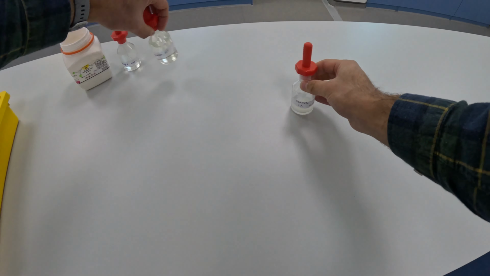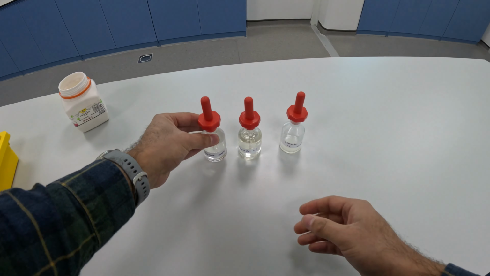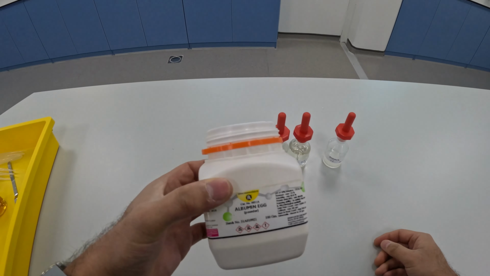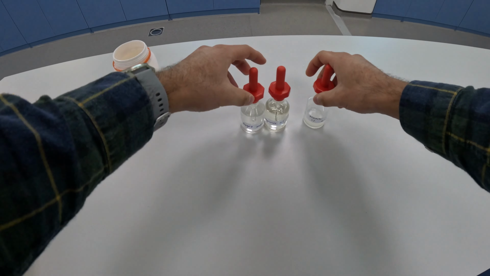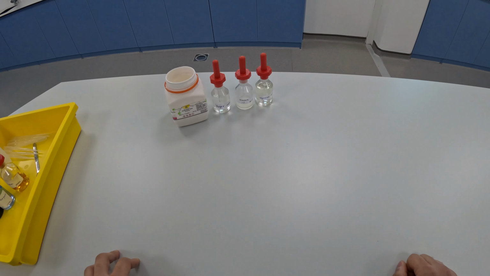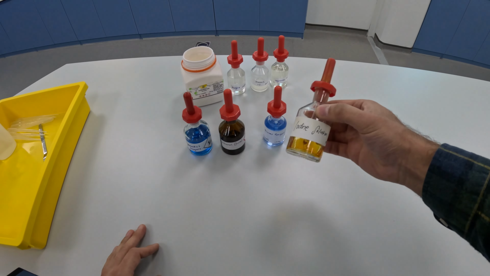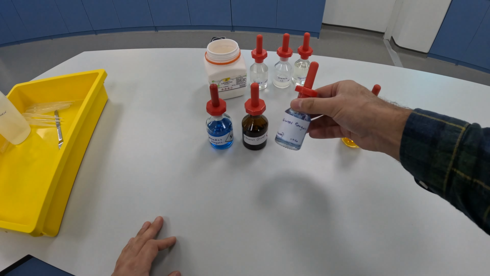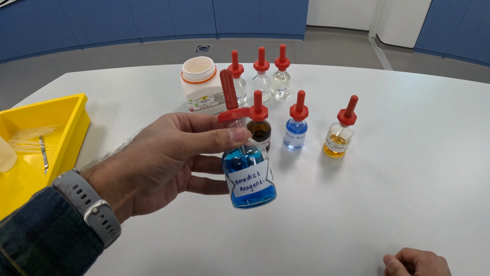So we have here some starch, vegetable oil and sugar solution, and we also have egg albumin, and we're going to be testing these for the presence of simple sugars, starch, lipids and proteins. To do that, we're going to be using the following reagents: iodine solution, biuret reagent, ethanol and Benedict's reagent.